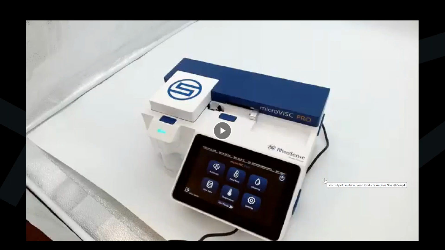Dr. Ochoa will be walking you through the importance of emulsion viscosity and how our new viscometer, the microVISC Pro, provides fast, accurate, small volume measurements, which is ideal for both R&D and quality control.